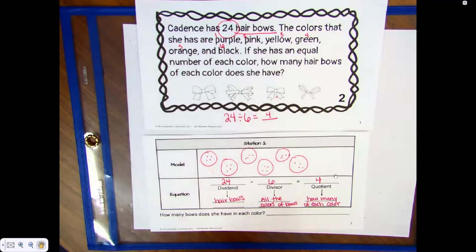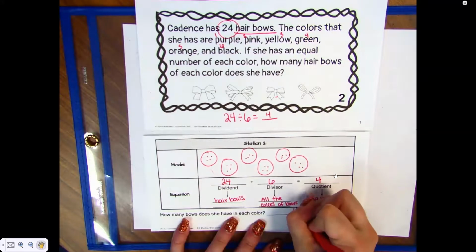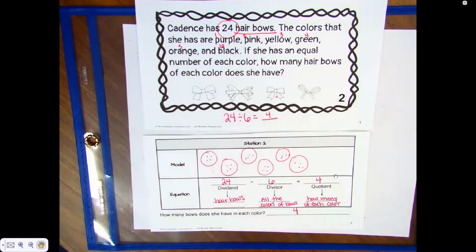Show me with your fingers. How many does she have of each color? Sarah's showing me, Amira's showing me, Holly's showing me, Camila's showing me, Katya's showing me, Isabella is showing me, Dimitri's showing me, Tony's showing me. So she has 4, 4 of each color. Okay.